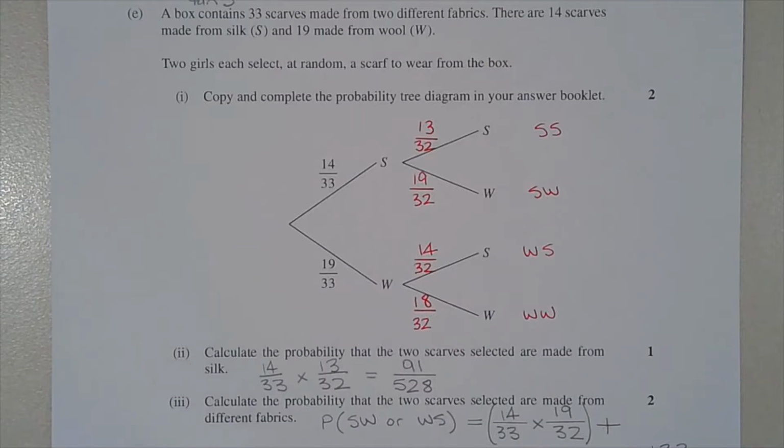Question 27E. A box contains 33 scarves made from 2 different fabrics. There are 14 scarves made from silk, S, and 19 made from wool, W. 2 girls each select at random a scarf to wear from the box. Part 1, copy and complete the probability tree diagram in your answer booklet. I've completed it here, so let me go through the explanation.